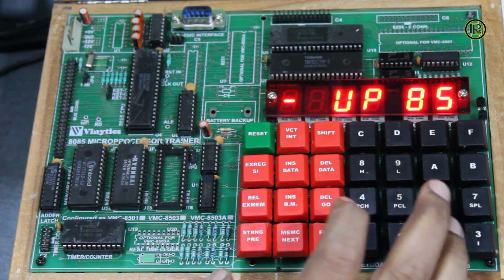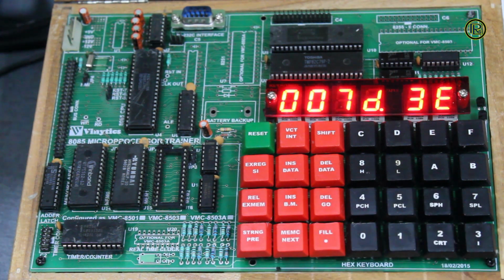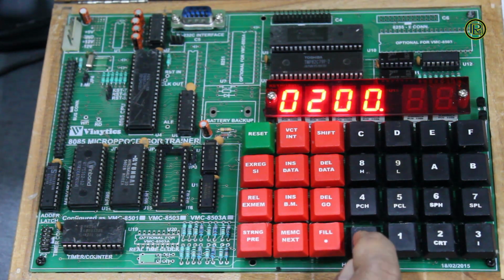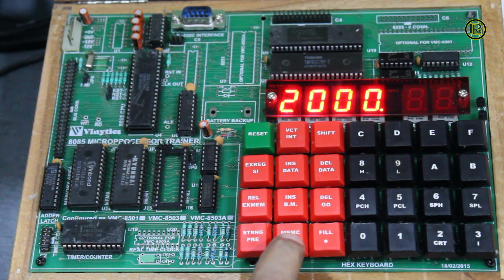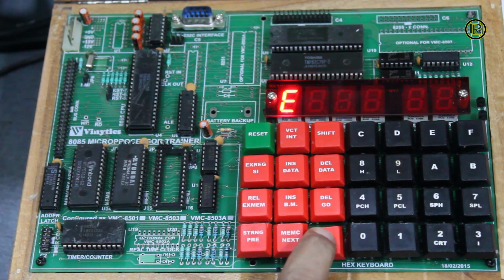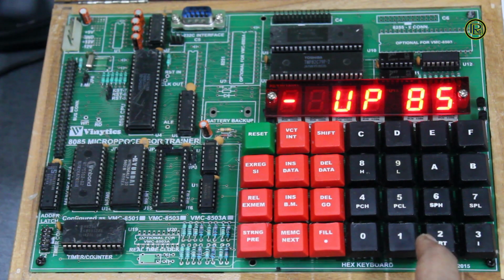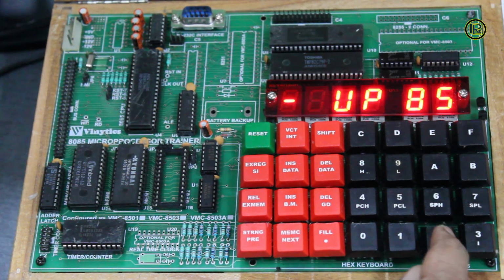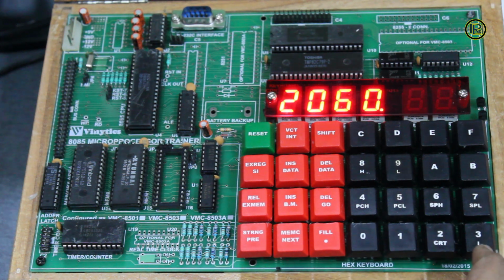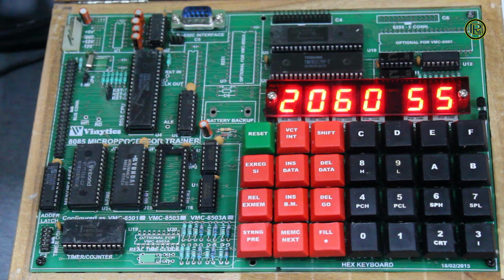Okay, so now I have to execute the program. I have to give the initial address. Okay, now I have to execute. So it is executed. Now I have to check what is the result at the memory location 2060 and the result should be 55. So I am getting it correct.